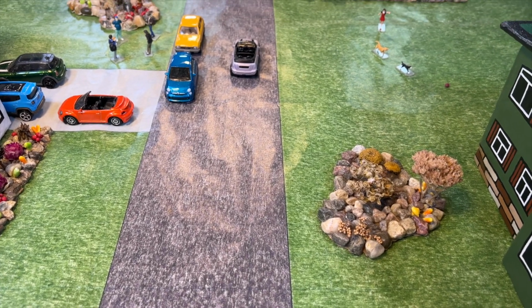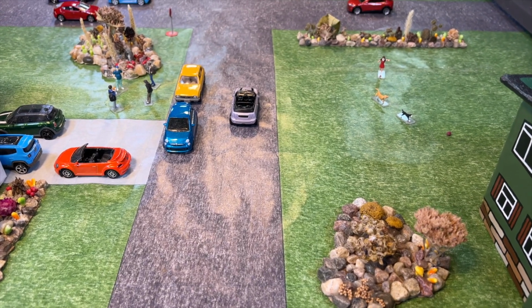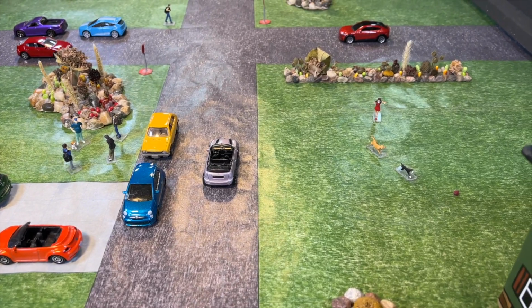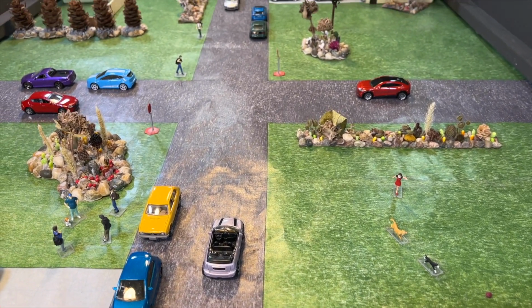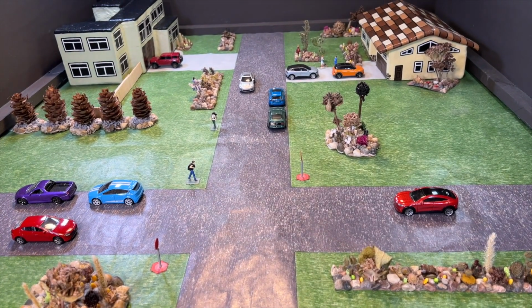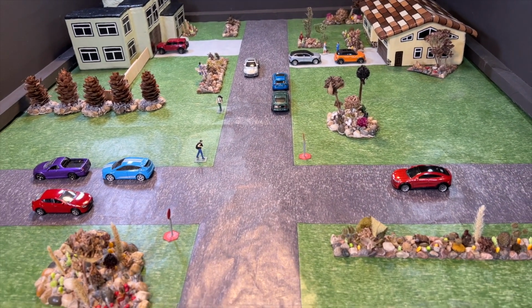So as you can see, I've added all kinds of landscaping, vehicles, the odd person walking around, a few dogs. It's looking like a realistic neighborhood. Now it's probably not always this busy, but it sure can be.